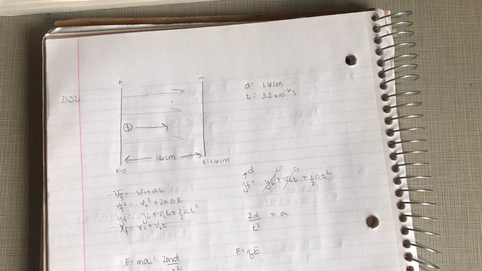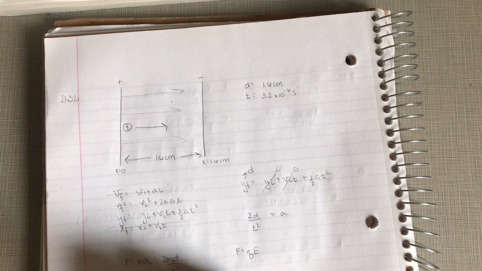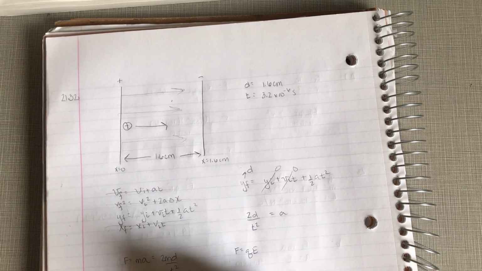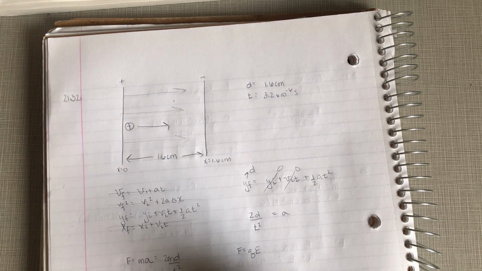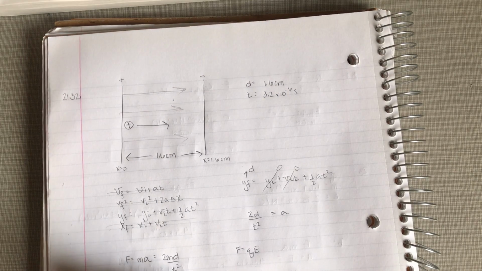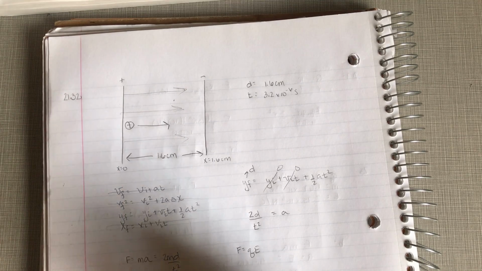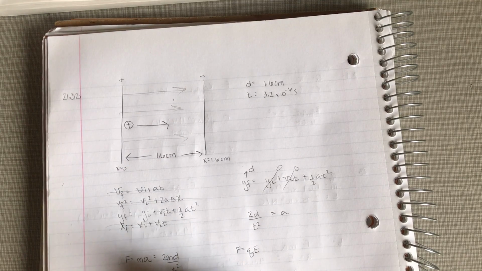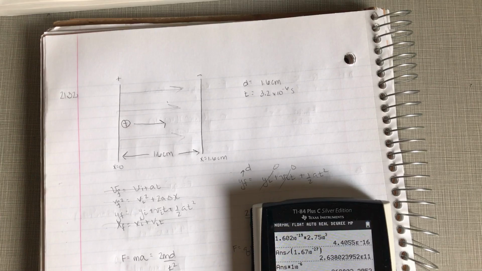My mass, it is a proton, so 1.67 times 10 to the negative 27 kilograms. The distance is 1.6 centimeters, so that's 0.016 meters. Q, it's a proton, so it's 1.602 times 10 to the minus 19 coulombs. And the time was 3.2 times 10 to the negative 6 seconds, and that's squared.